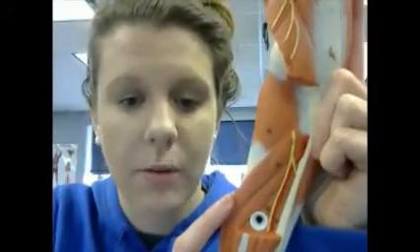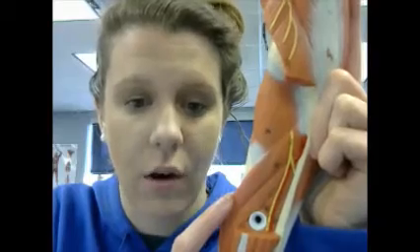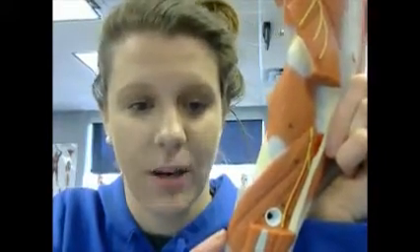The next muscle that we're going to go over is the abductor pollicis longus, and this is the long one right next to the supinator that goes from the proximal dorsal side of the radius and the ulna and the interosseous membrane, and it inserts in the lateral edge of the 1st metacarpal. This is responsible for thumb abduction and weak wrist extension.